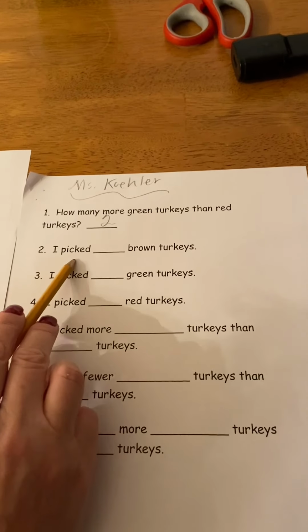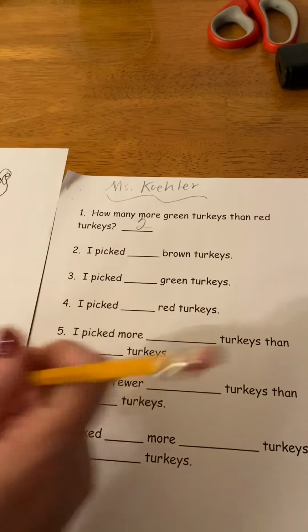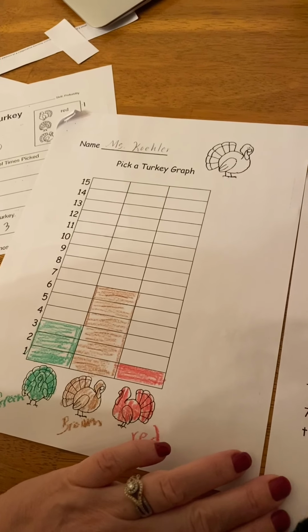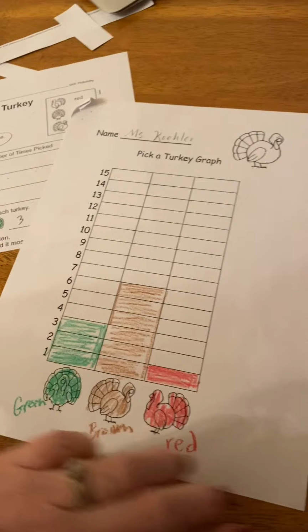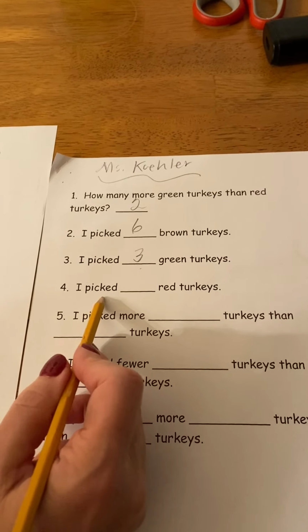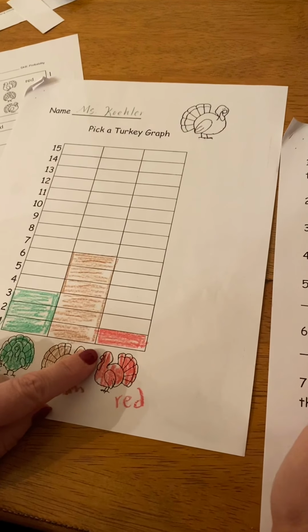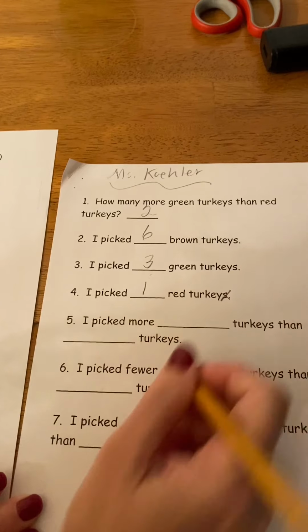Then it says I picked blank brown turkeys. How many brown did I pick? 6. I picked blank green turkeys. 3 green turkeys. I picked 3 green turkeys. Number 4, I picked blank red turkeys. Only 1 red turkey. Let me take that S off.